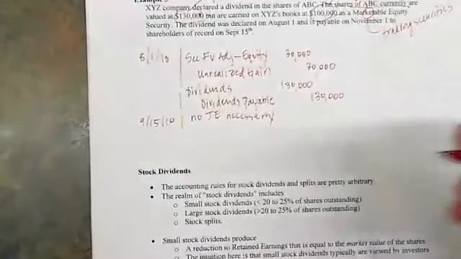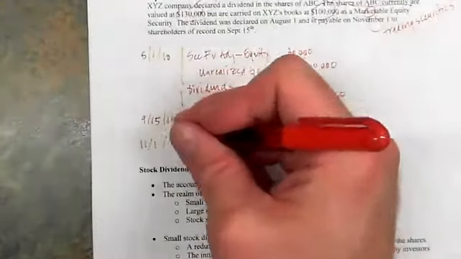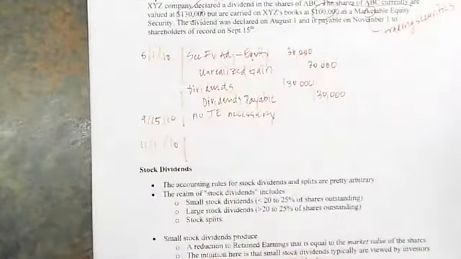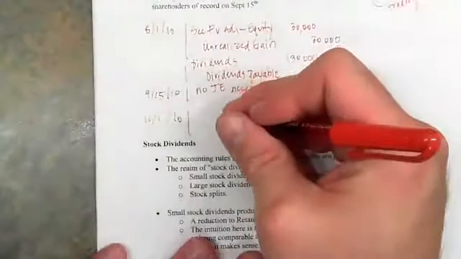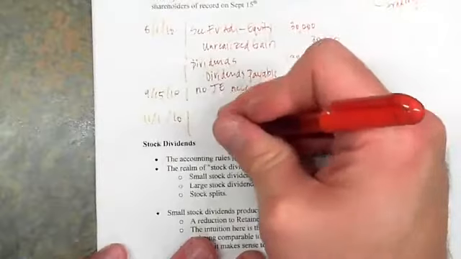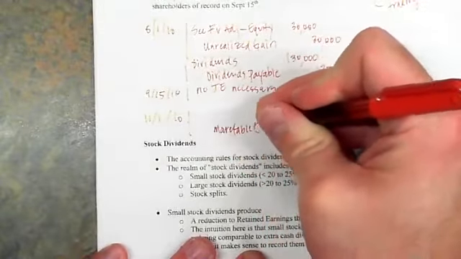And then we pay it on November 1st, and we would pay it instead of cash, of course, crediting cash. We'll record a credit to our marketable equity security account.